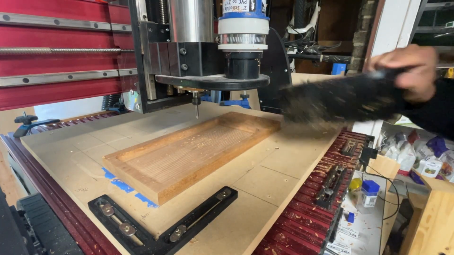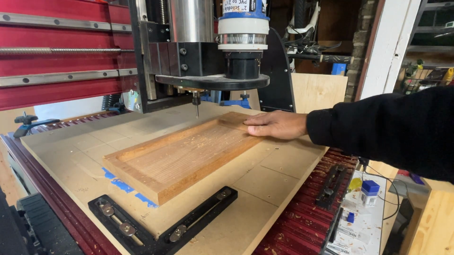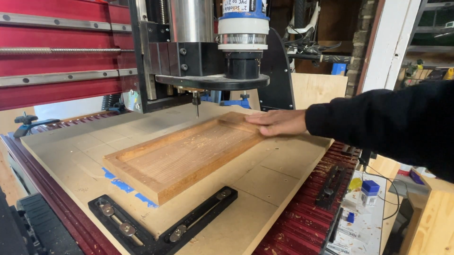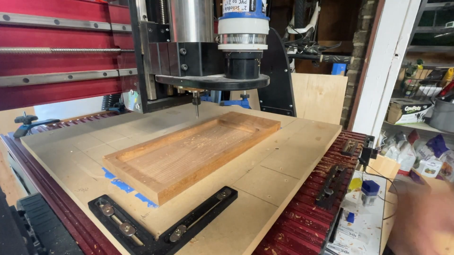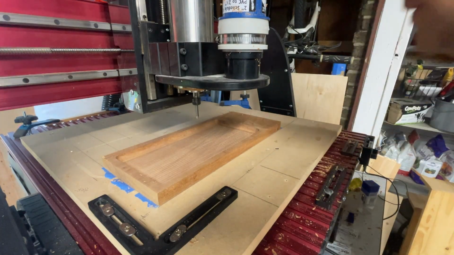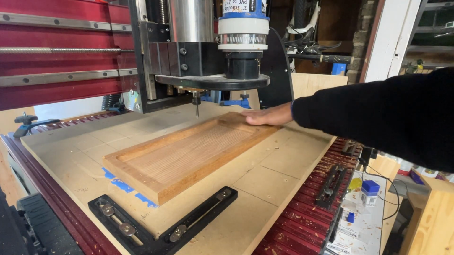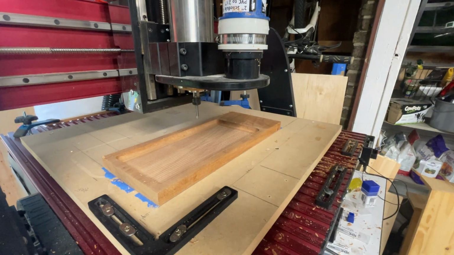Okay, and all we need to do now is zero our engraving bit, and this is why we left a little bit over on this side. That was the initial width of the entire project, so that we can zero in on this. All right, let's do that.